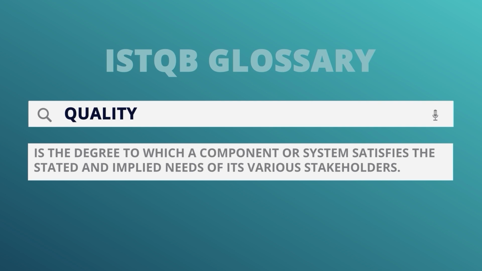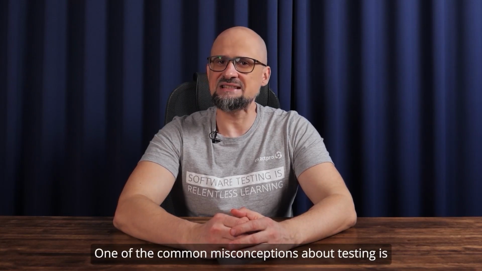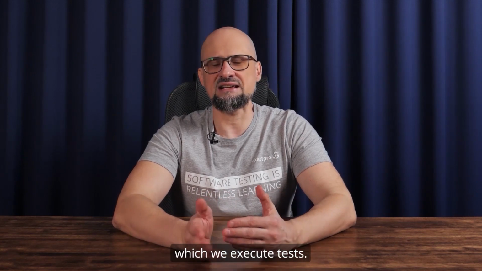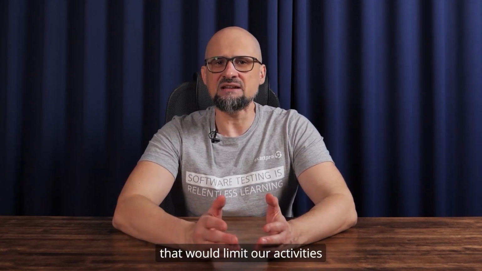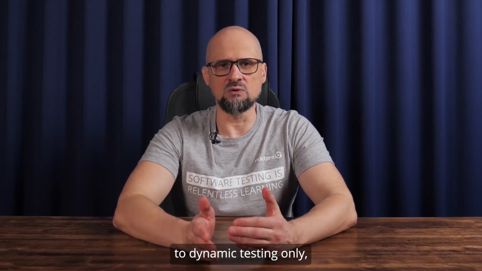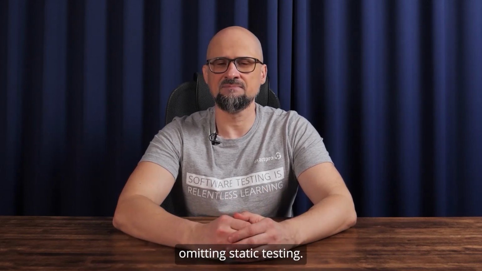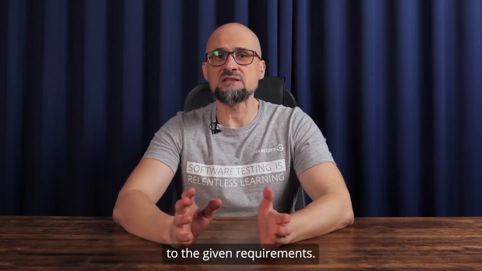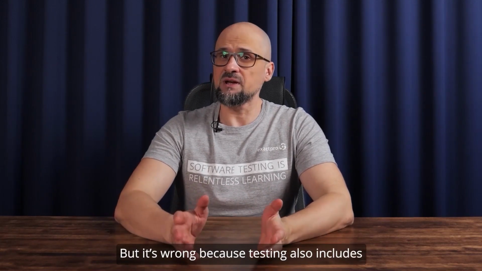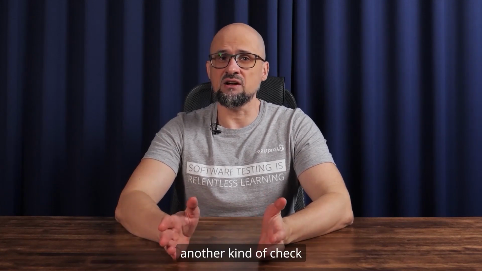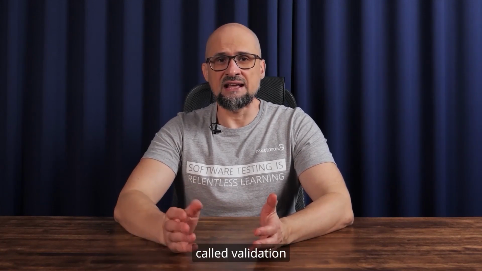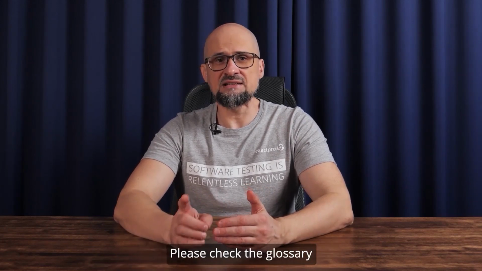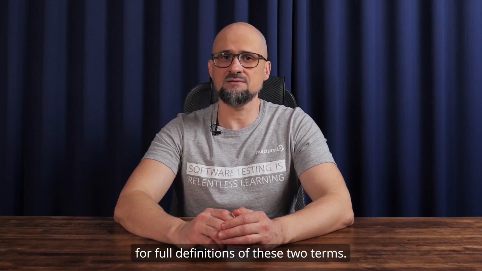One of the commonest misconceptions about testing is that it's just an activity during which we execute tests. But that would limit our activities to dynamic testing only, omitting static testing. Sometimes people consider testing as verification of how a system corresponds to the given requirements. But it's wrong, because testing also includes another kind of check, called validation. It's how the system corresponds to the needs of business and users. Please check the glossary for full definitions of these two terms.